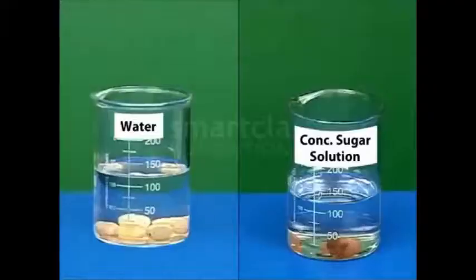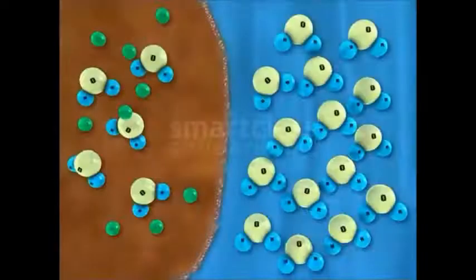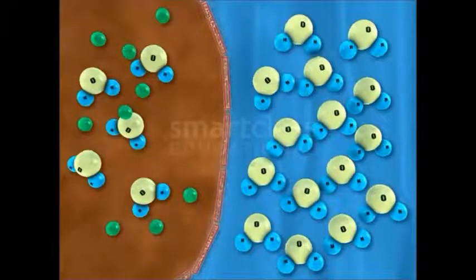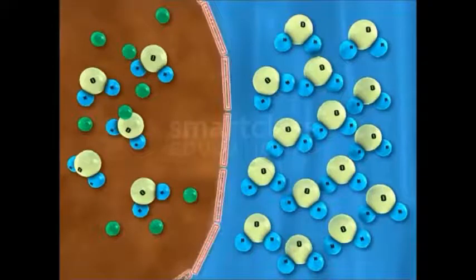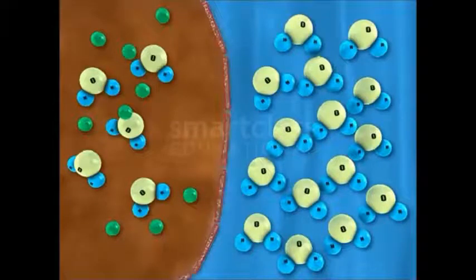Now that you have observed the changes in both the cases, let us look at the explanation for these changes. In this activity, the raisin resembles a cell, and its outer membrane acts as a semi-permeable membrane which allows water molecules to move through it.